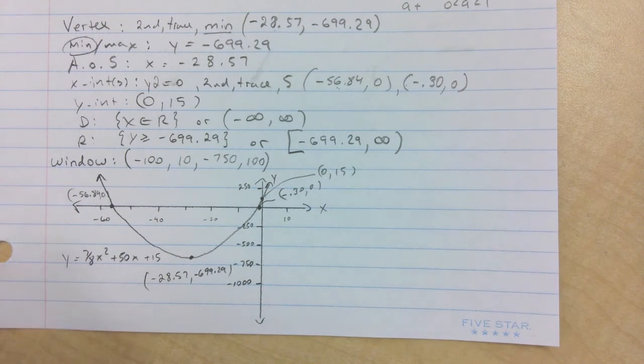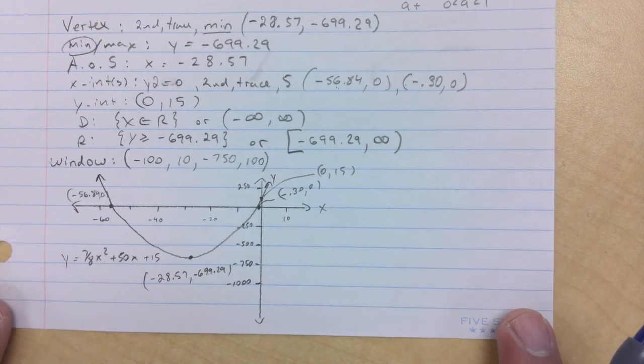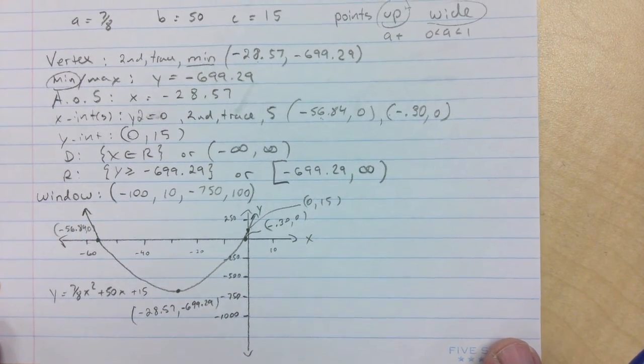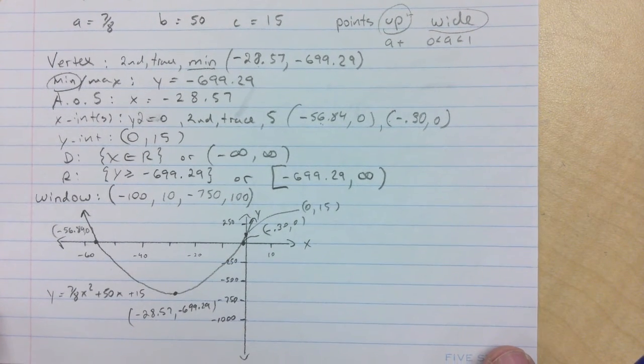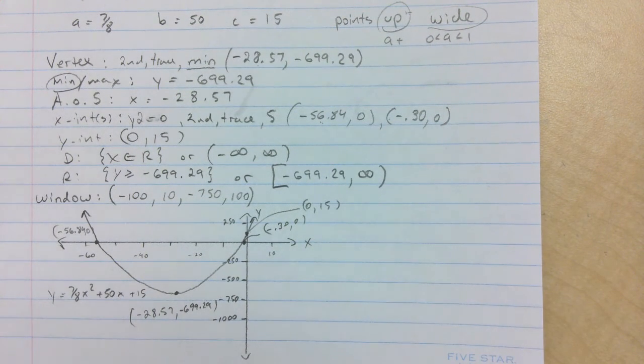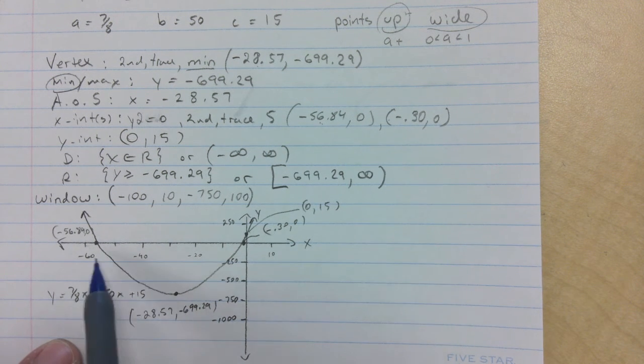Right? So a lot of work, but in grade 12 applied, there's tons of graphing as well. So you need to be comfortable getting your graphs. And I'll tell you what, the main components you need would be vertex and intercepts.